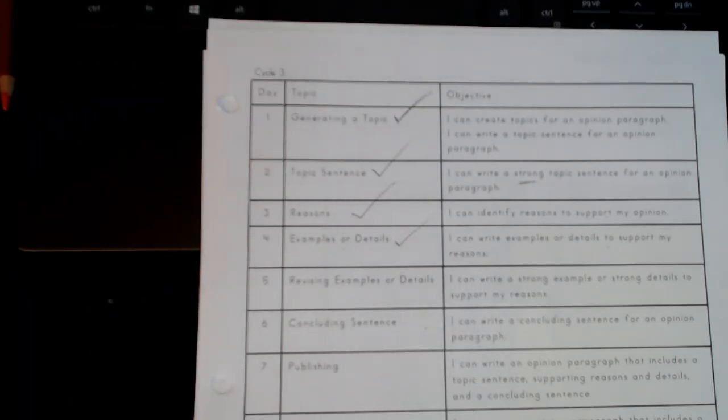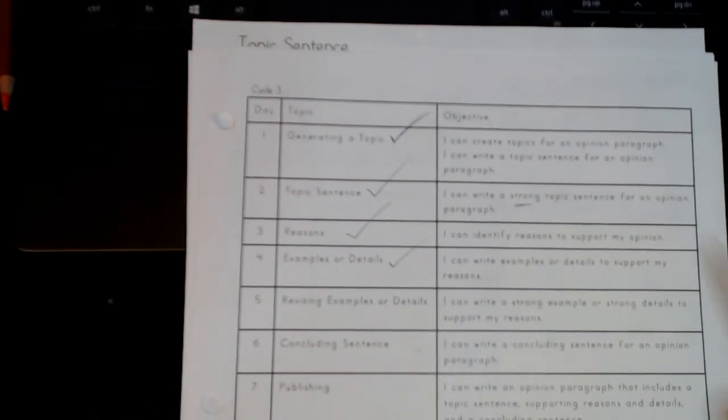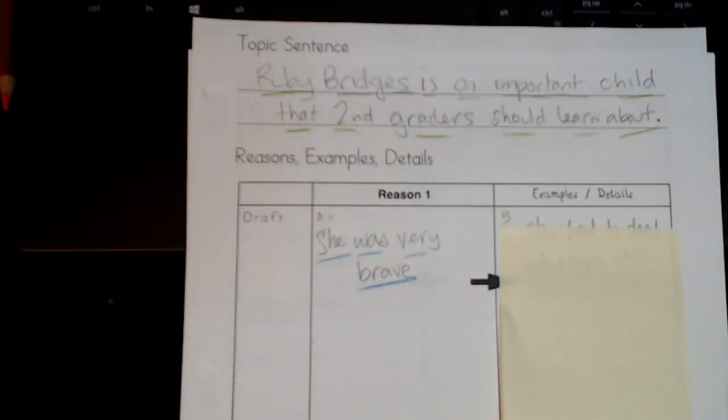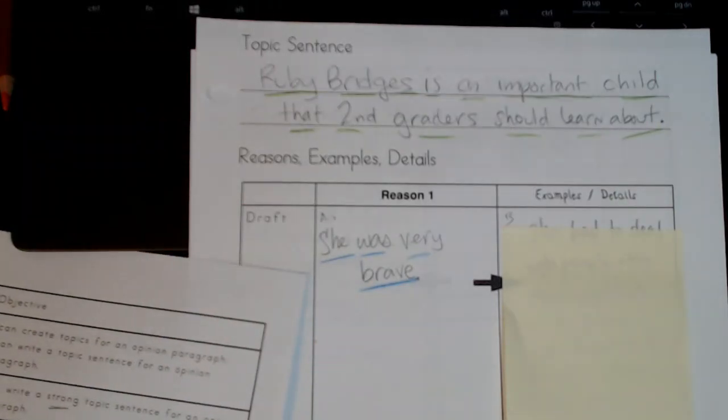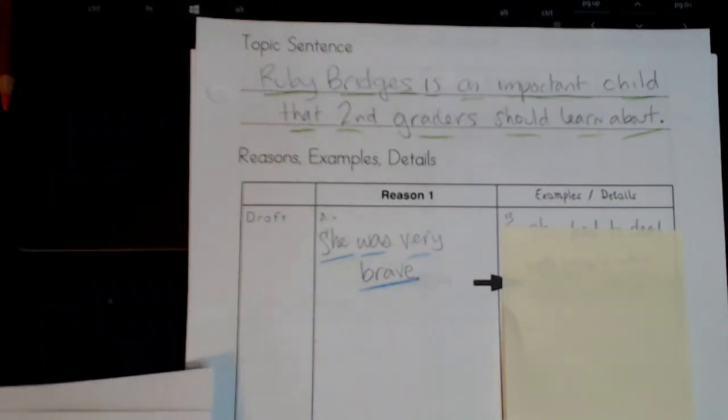But you really empower the things that you say when you have some sort of fact or some sort of detail or some sort of example that shows why you feel the way you feel. So we're going to go ahead and turn to page 25 to continue along our path.